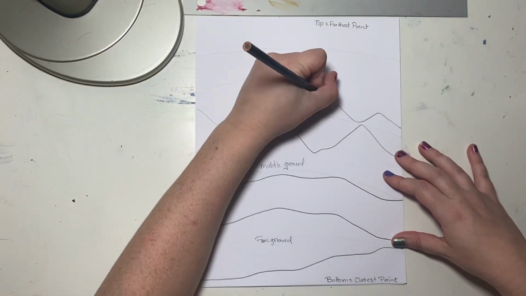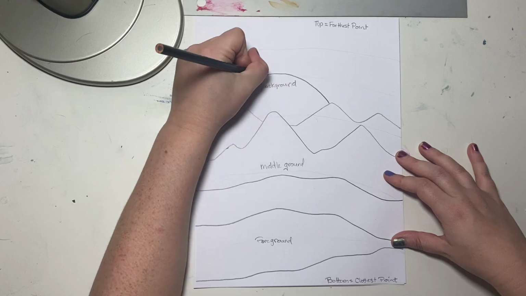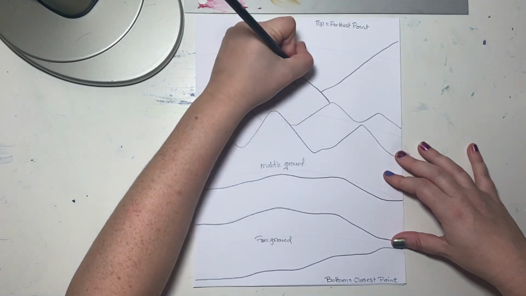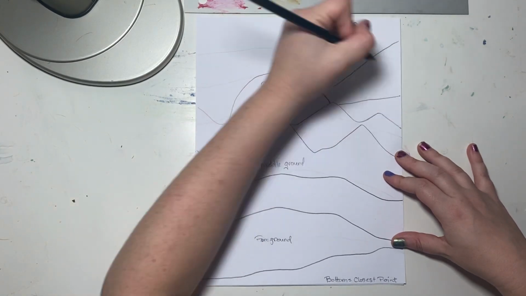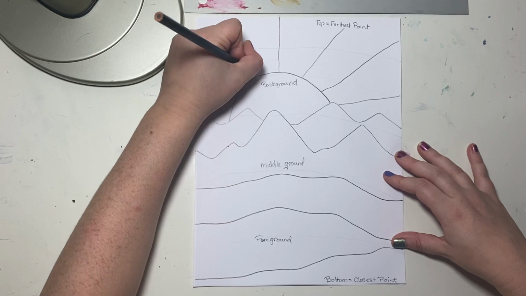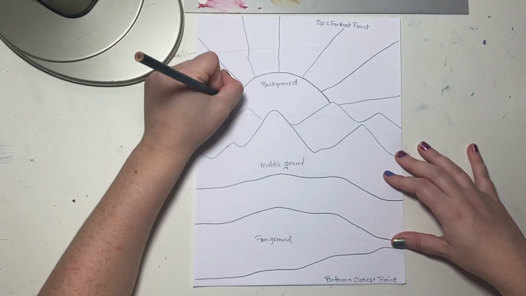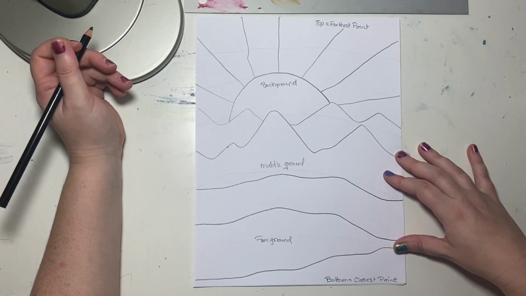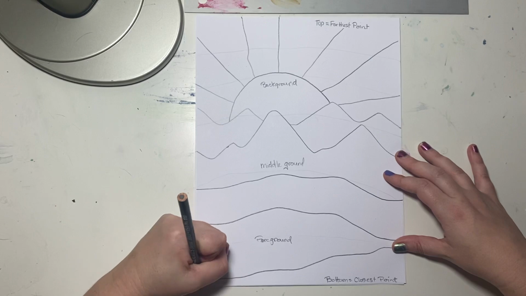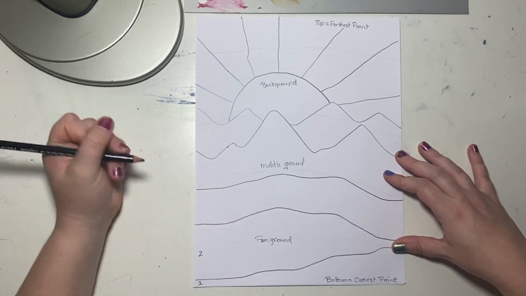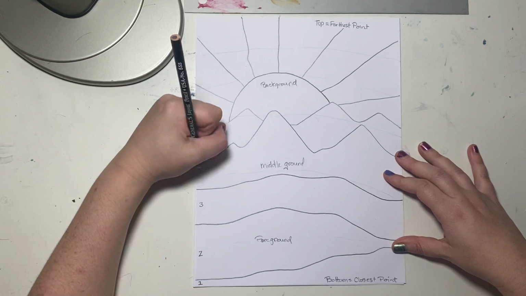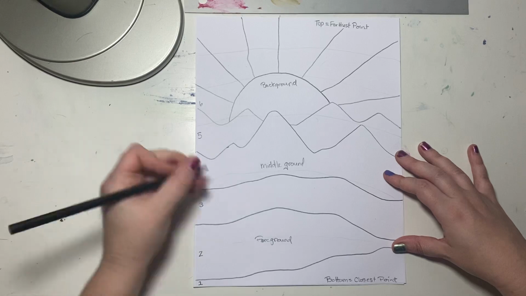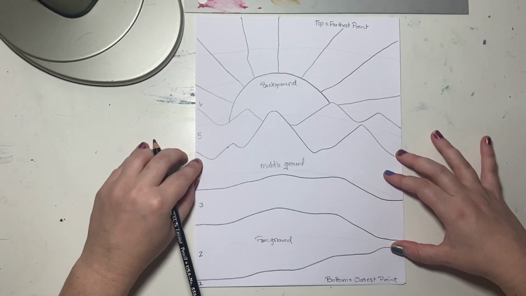So I can make a sun, maybe the sun setting in mine. And I've got big sun rays to show how the sun is setting. So if I were to label these layers, which you're gonna have to label your sketches, this would be layer 1, layer 2, layer 3, layer 4, layer 5, and then my sky would be layer 6. So I have 6 layers, just like you're gonna have on your landscape.